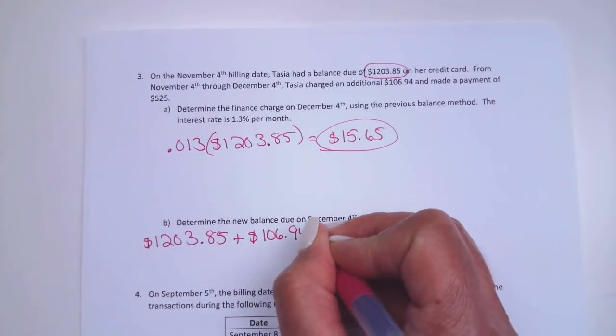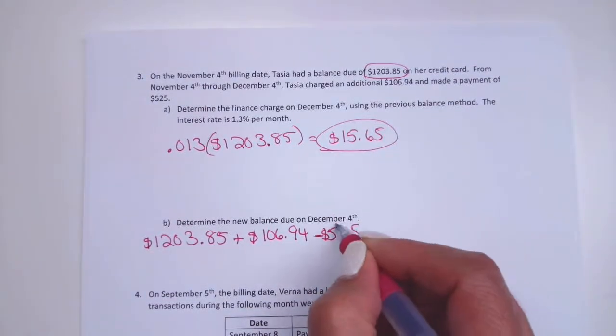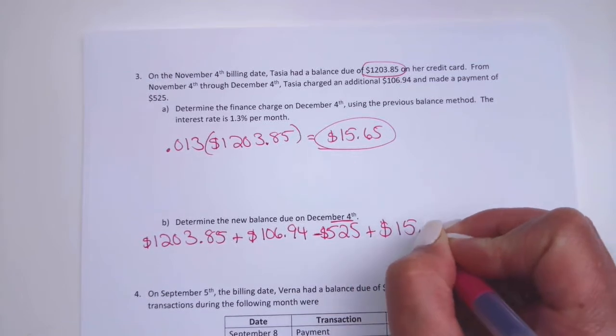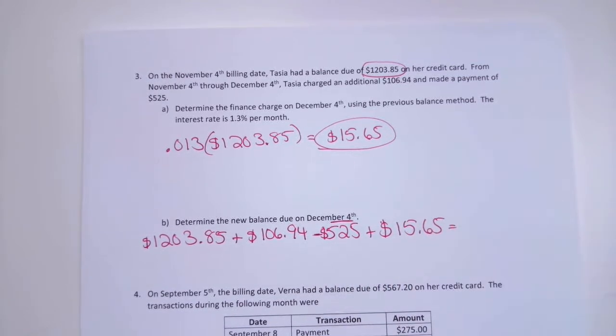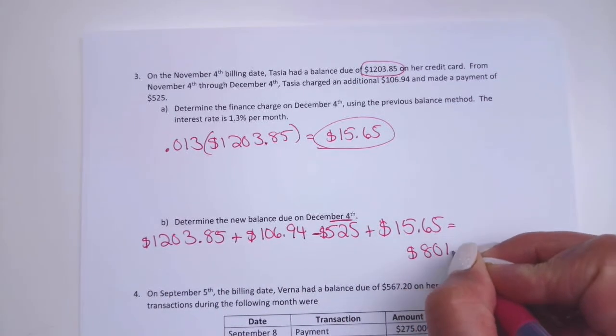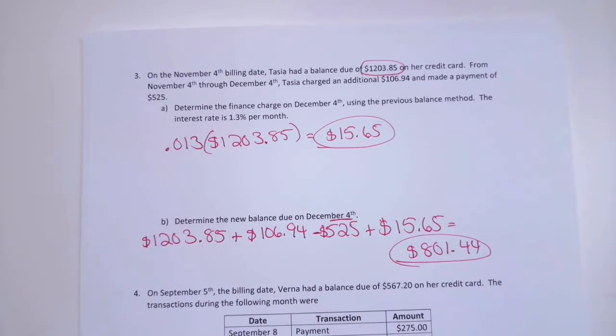And that's dollars again. And then this was added on December 4th. So we have to add that finance charge. And when we add all these up, we get the balance of $801.44.